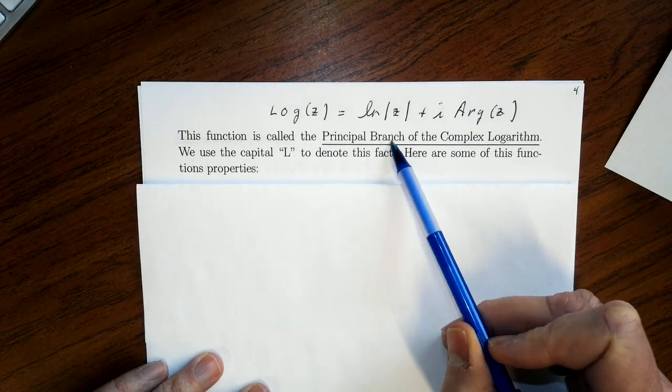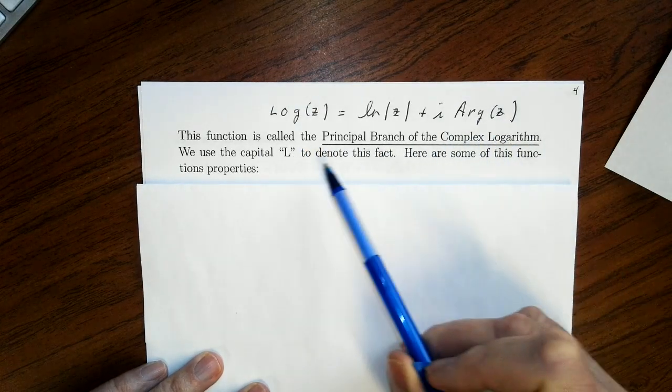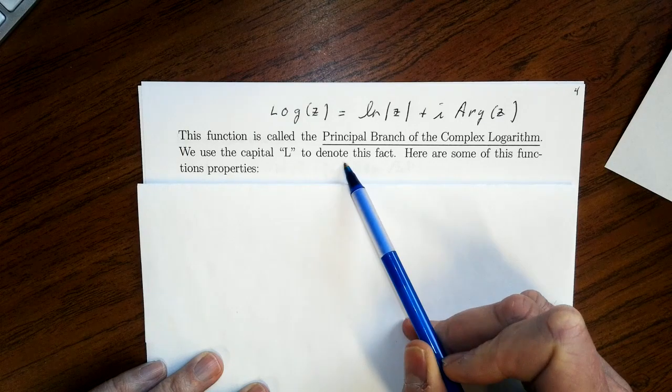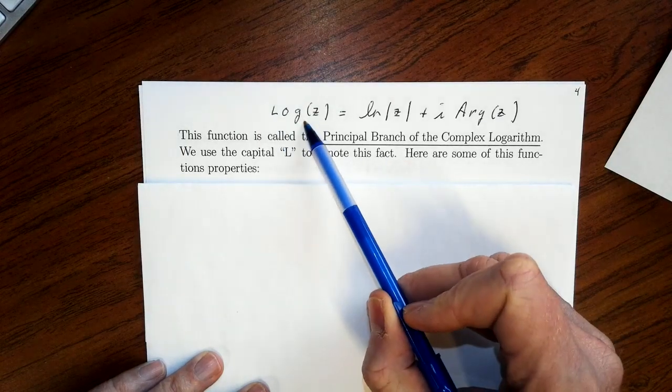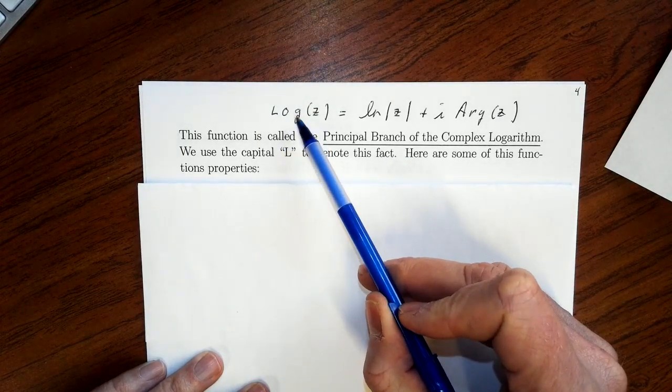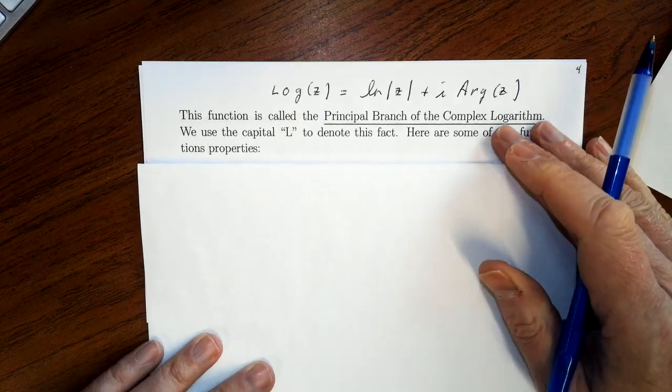The function is called the principal branch of the complex logarithm, and we use capital L to denote that fact. We don't use ln or anything like that. It's Log with a capital L out in front.